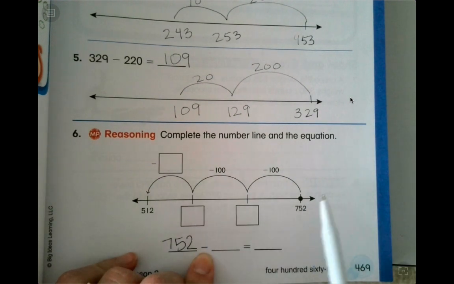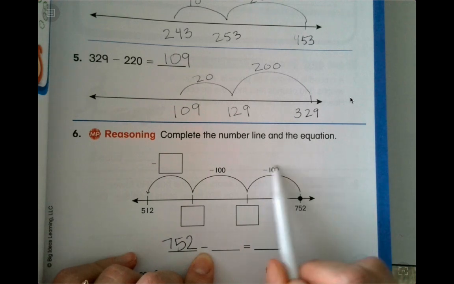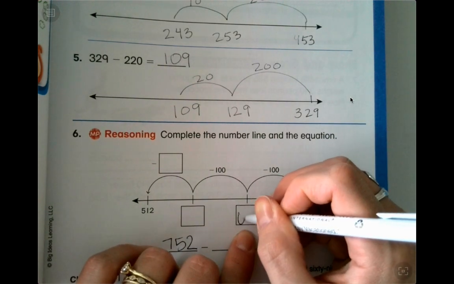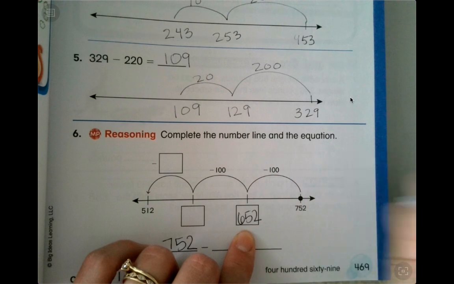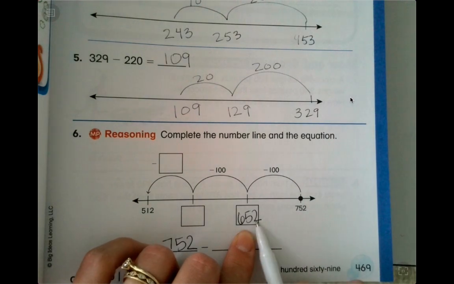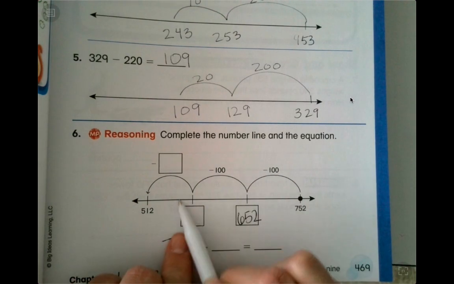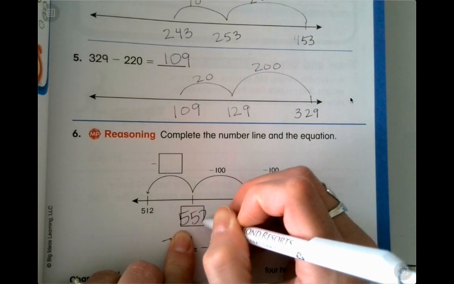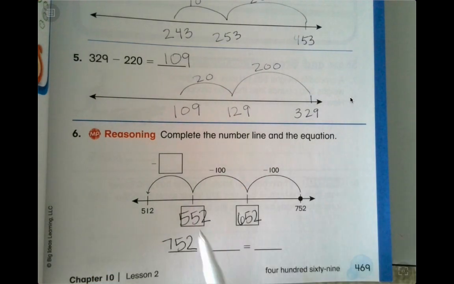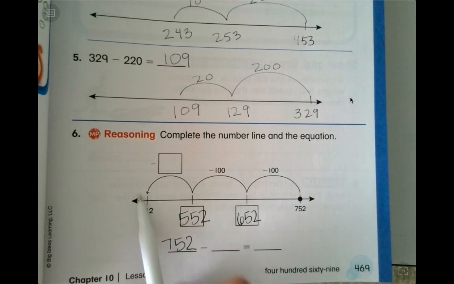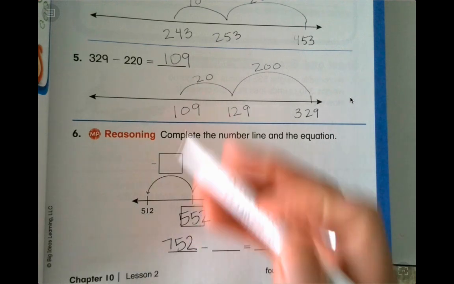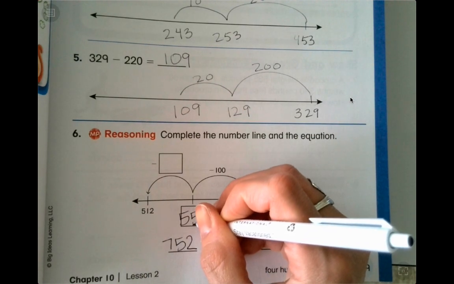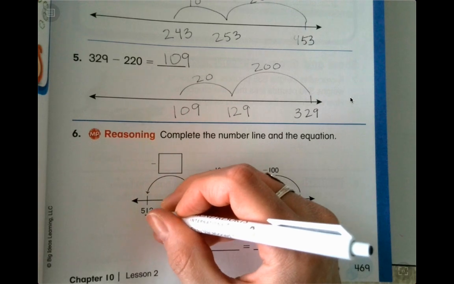So let's solve it. 752, subtract 100, 652. Subtract 100, 552. Okay, now you have to decide, what did you go back from here to here, right? I'm looking at my 5 because I see a 1 and they're different.